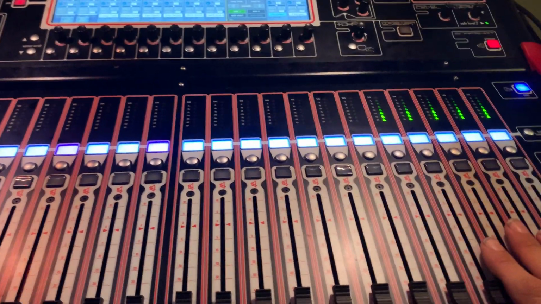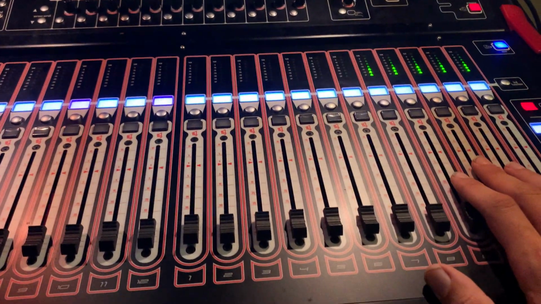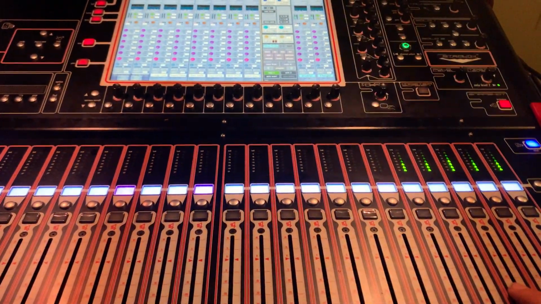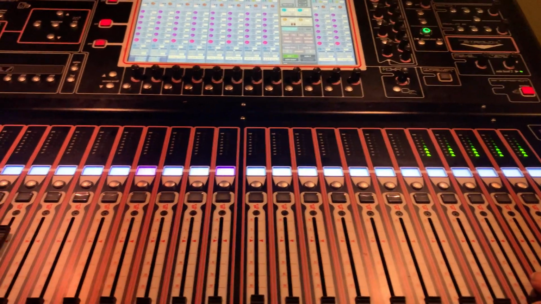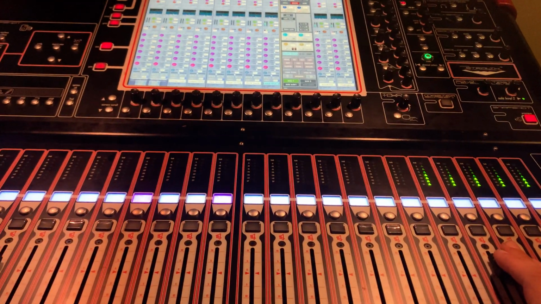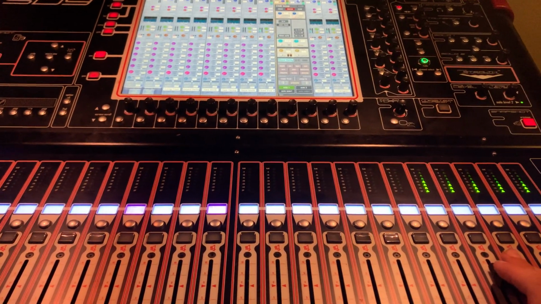I'm going to take delay off of another effect return. So this is the short delay, and I'm going to bring that in. Let's see what kind of results we get. Wow, lots and lots of audible comb filtering happening there.